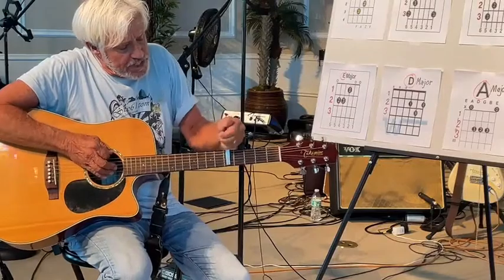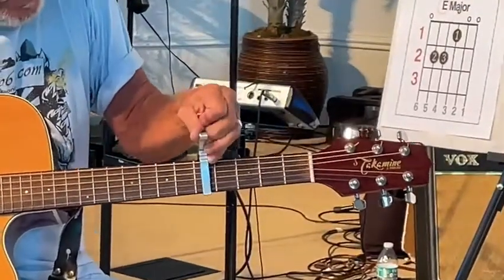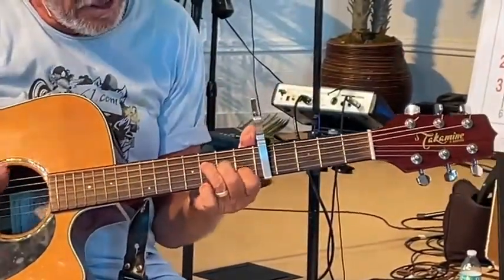So, okay, that's a little high for me, but let's play with this some more. The capo, I'm going to move this capo up to the 5th fret. We'll try it again. Same chords.